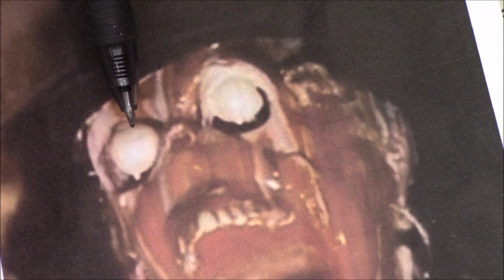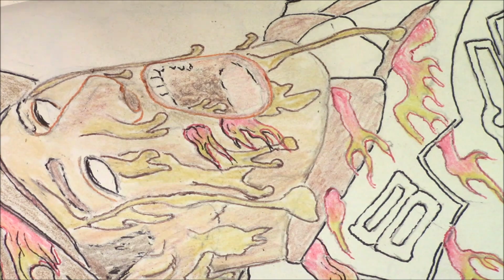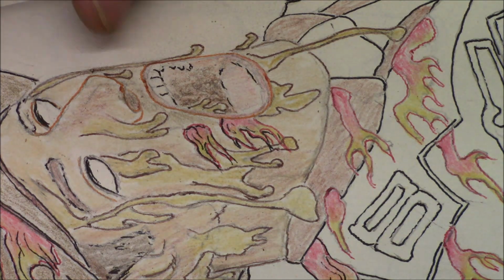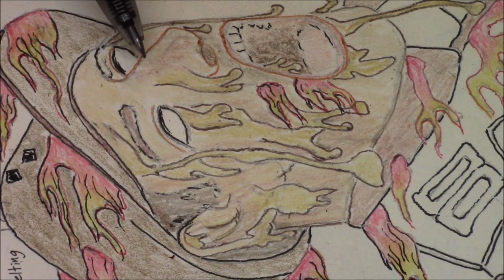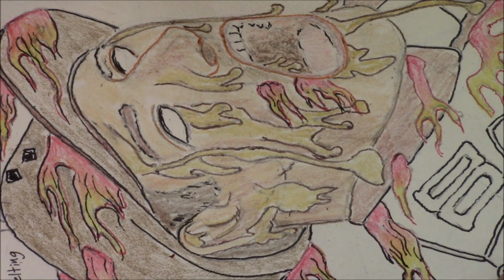Now here's a dilemma I have. In both of my sample pictures here, the eyes are white, but it's not working in my drawing.